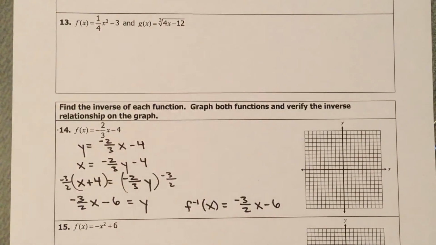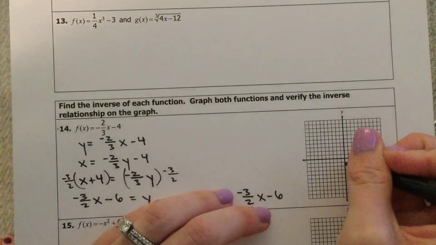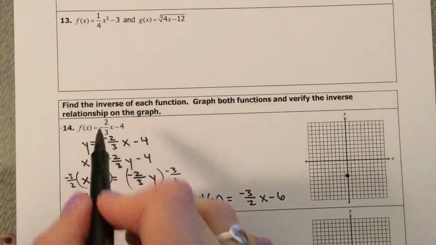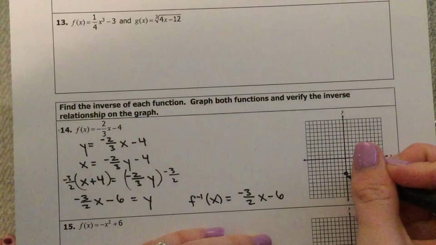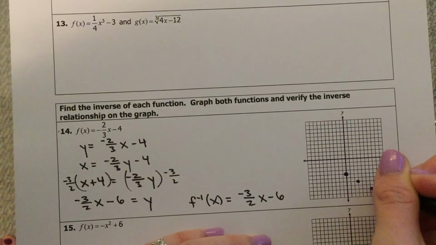All right, so we're gonna plot them both and then verify the inverse relationship. So this is something that we did a long time ago, plotting just lines. We use the y-intercept and then followed by the slope. So for this one, our y-intercept is a negative 4. So we start at this point right here. Slope is a negative 2/3. So we can go down 2 to the right 3, do that a couple times.